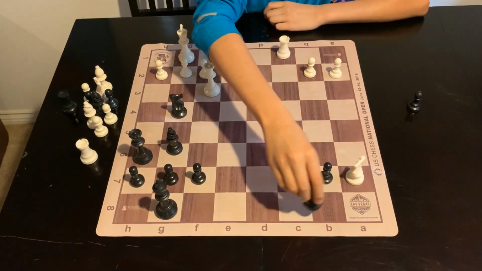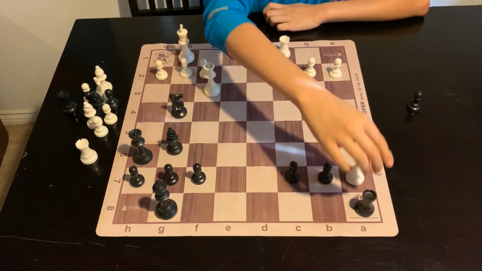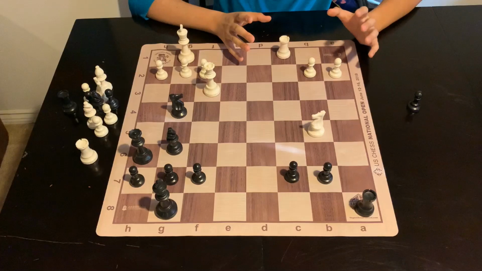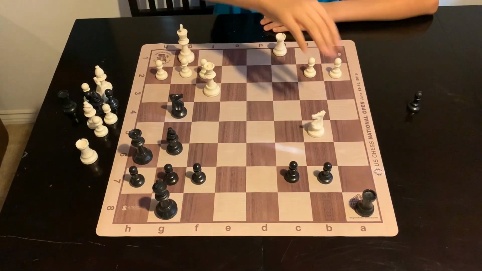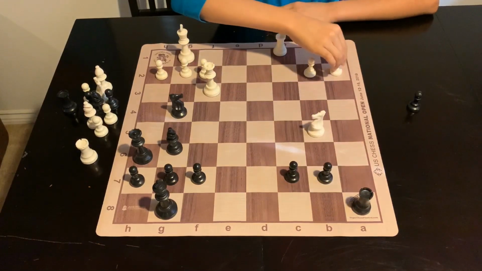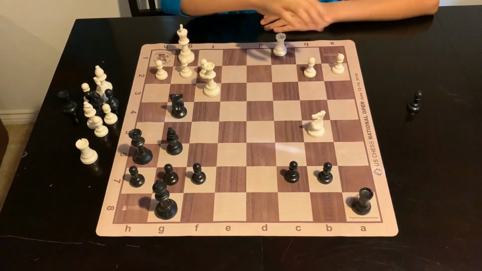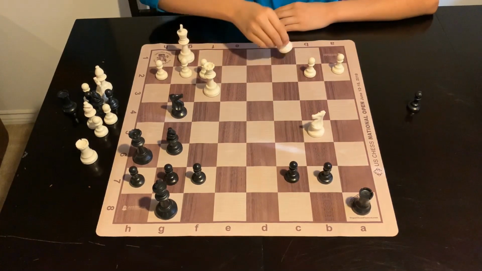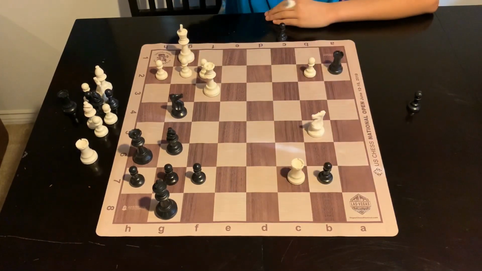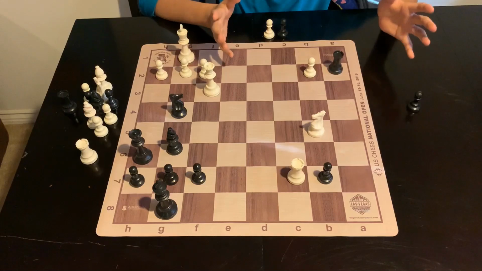Now, if black threatens to take your knight, you can go back here. You can see that these two Rooks are really important. Watch this. Black's Rook is about to attack your second rank, but your Rook is about to attack the seventh rank. See how Rooks are really important?